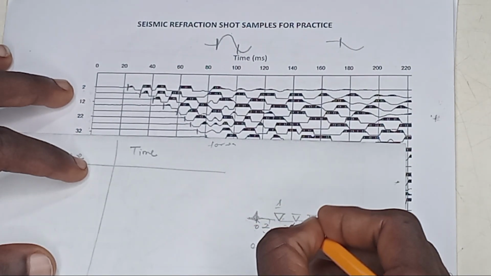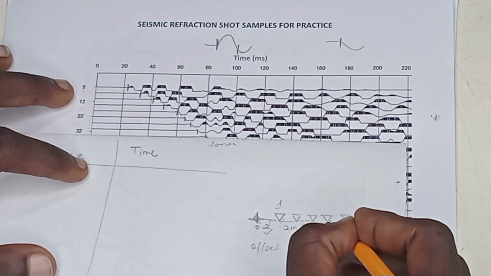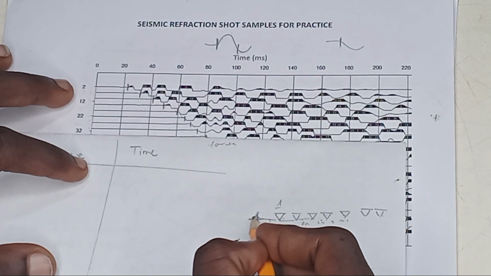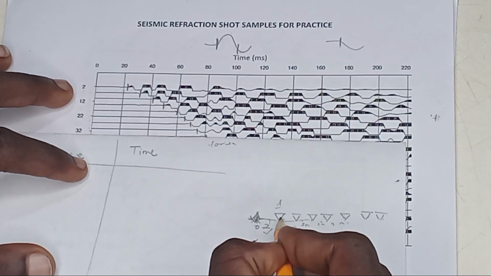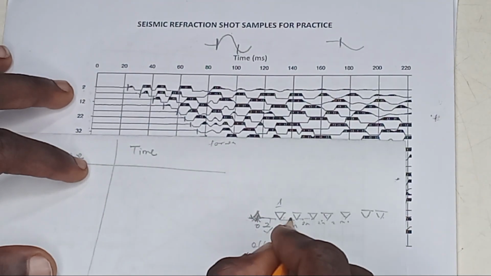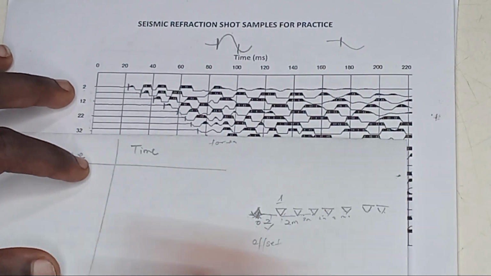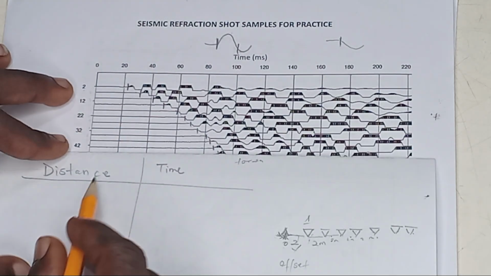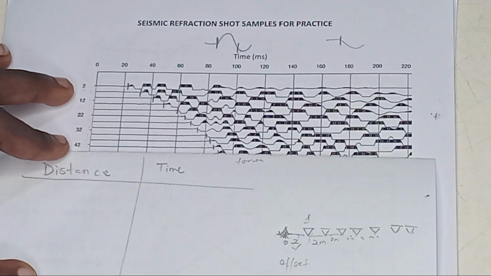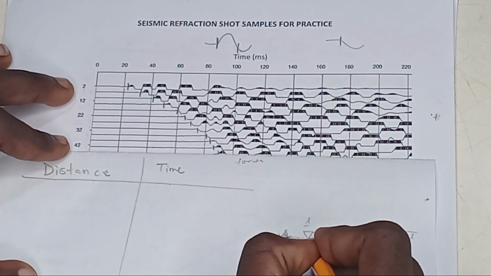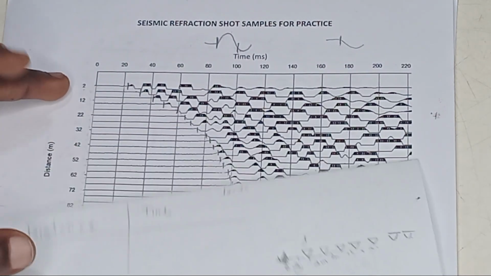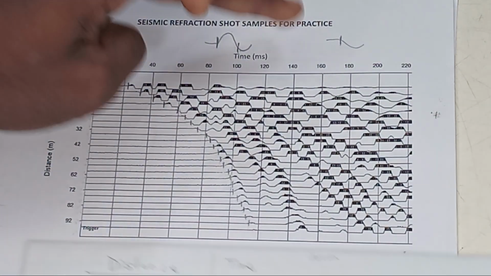Okay. So 2 meter, 2 meter, 2 meter, from here to here, 2 meter. But the distance between your source, where you hit your hammer on the ground, and this geophone is 2 meter. Good. And that's what we call our offset distance. Now, the distance and the time. We're talking about the time where the first arrival was recorded. The first arrival was recorded. So that's why we have our distance here, we have our time here.